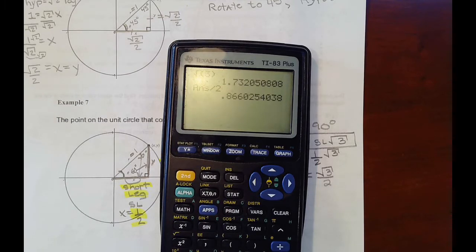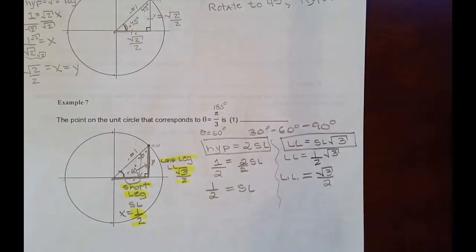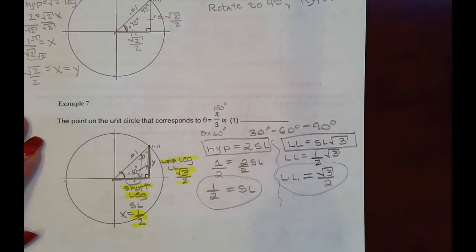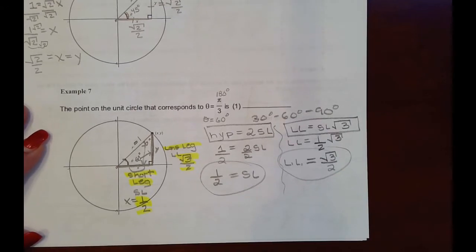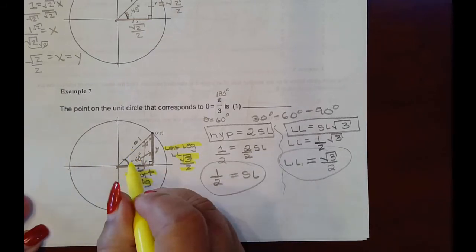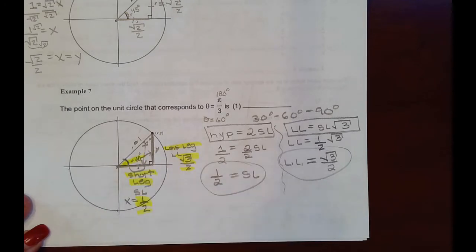See, bigger number. That's almost 0.9, and this is only 0.5. So you have a short leg and a long leg. I would memorize those two, but you're going to have to be careful with, hey, does the square root of 3 over 2 go here, or does it go down here? And it's based on this angle right here. What is the angle in standard position?